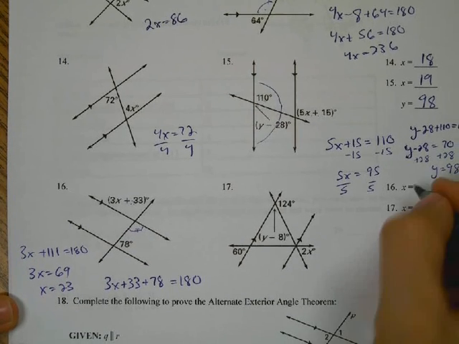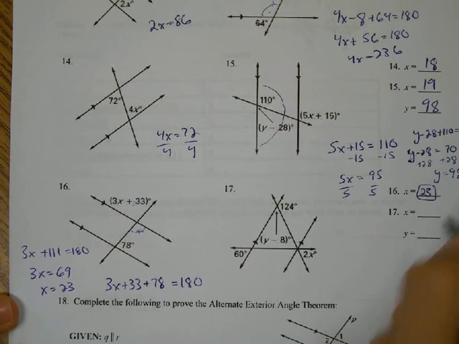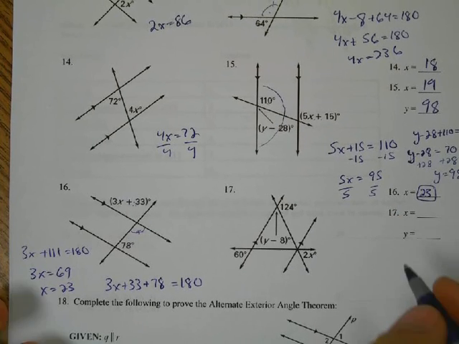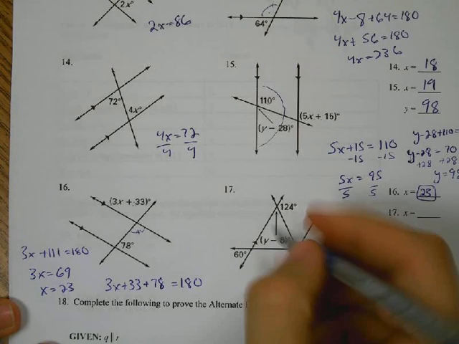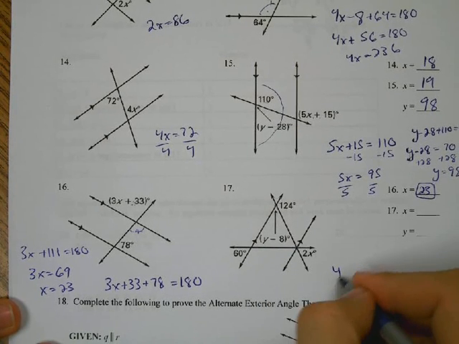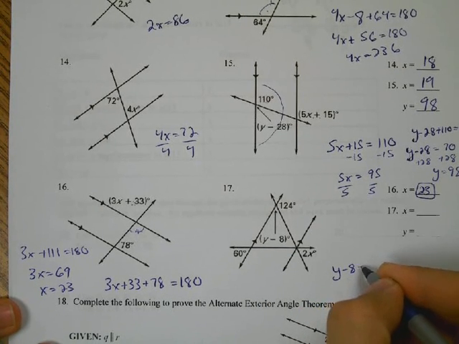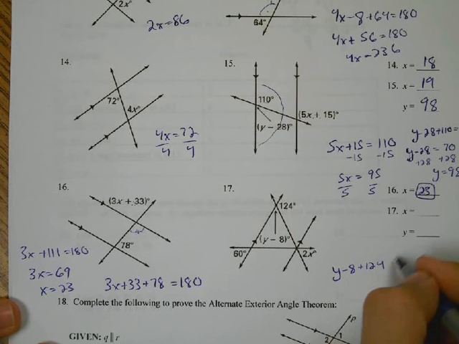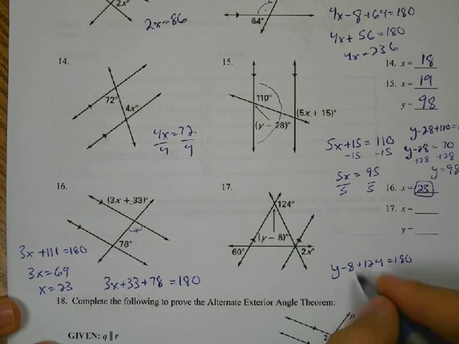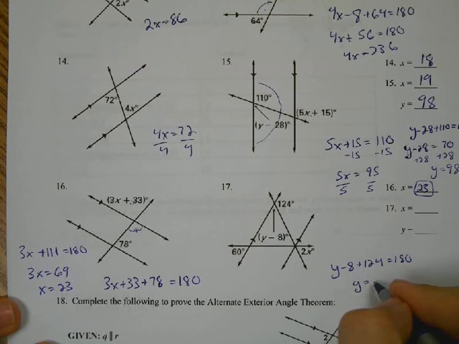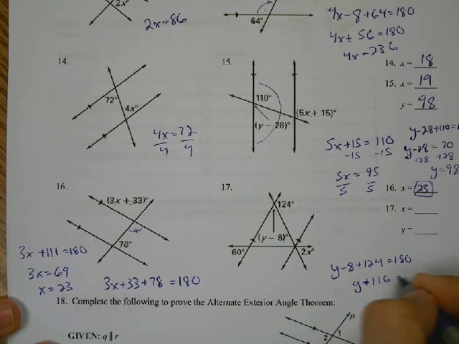Now this next one, how are we going to do this? The first thing I'm going to grab is y. It's easy. I've got y minus 8 plus 124 is equal to 180 degrees. We've got a linear pair. So y minus 8 is equal to 56, so y is equal to 64.